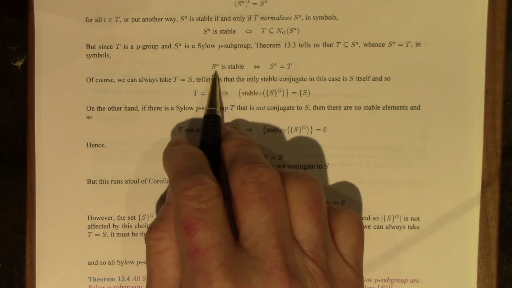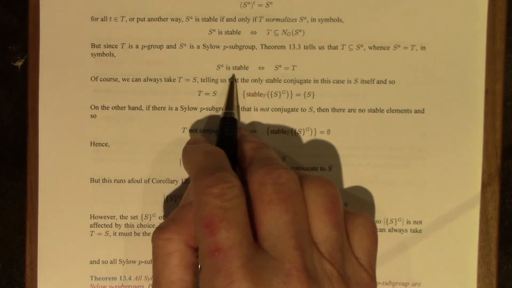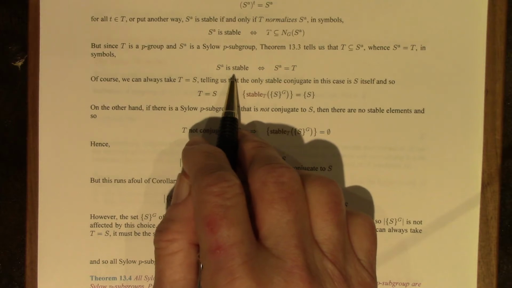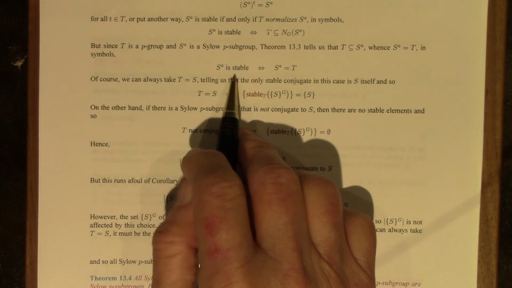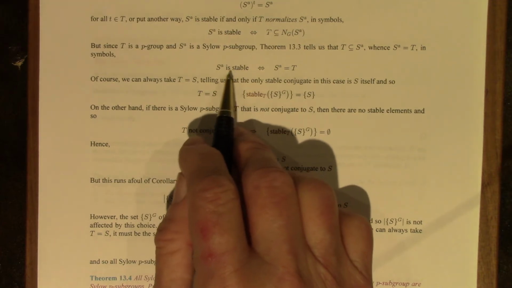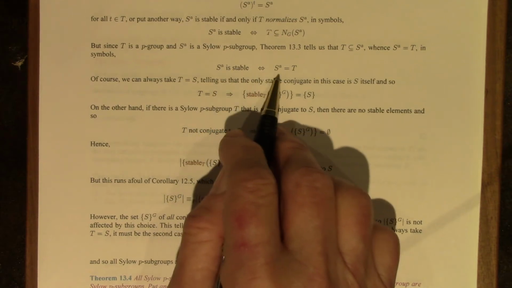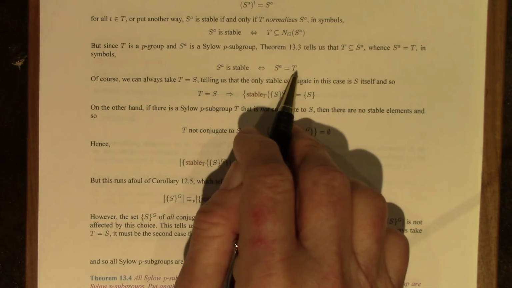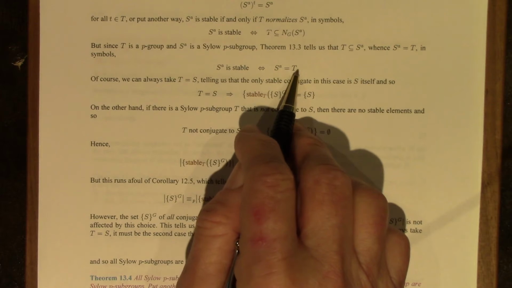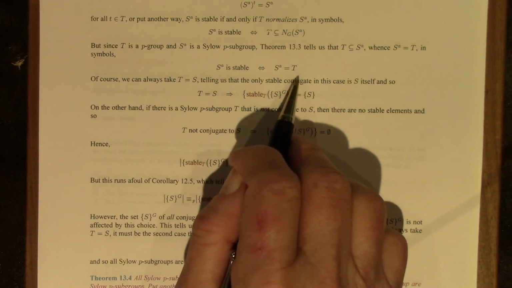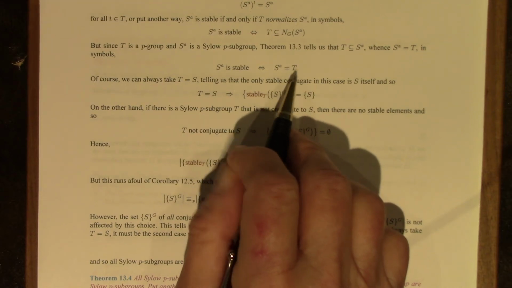So where do we stand? We have this action of T by conjugation on the conjugacy class of S, all conjugates of S. And we learned that a conjugate of S is stable if and only if it is actually equal to T, the group that's doing the action. So there's either one stable conjugate or there are none.